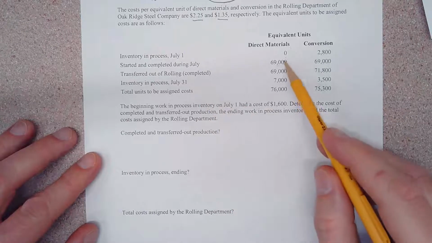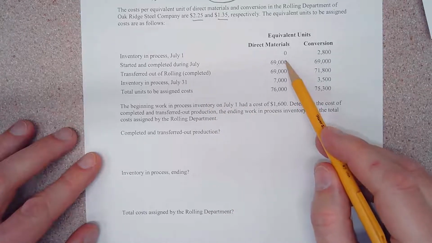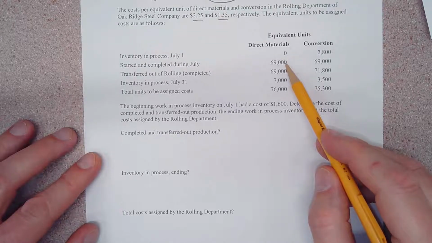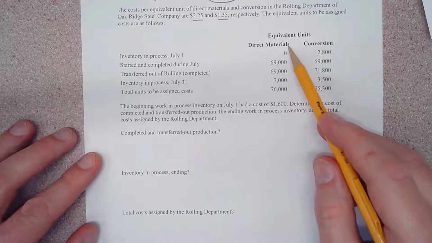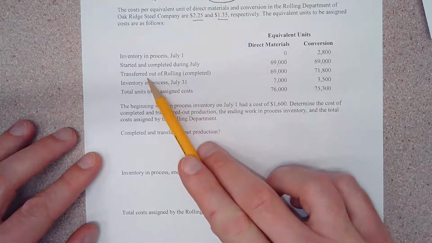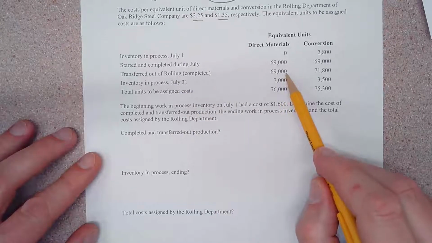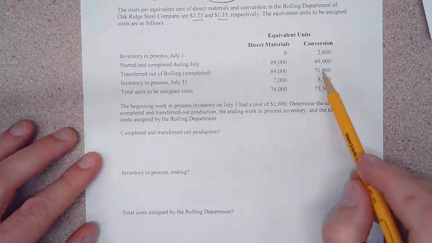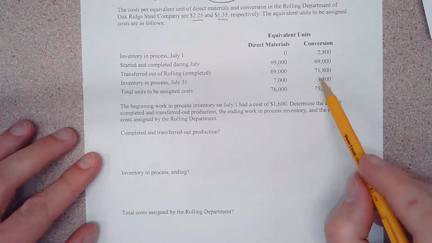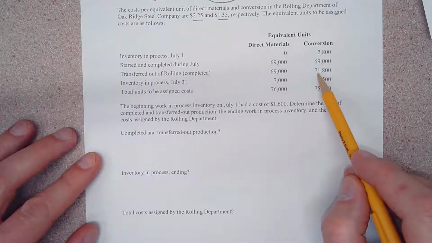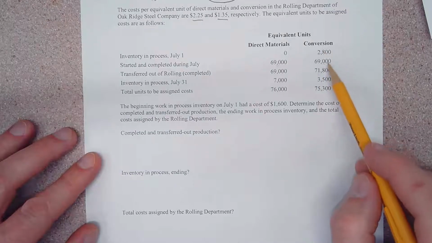Well, if we started 69,000, we had 0, we started and completed 69,000, that's as to materials, then the number transferred out of rolling as to materials is 69,000. Transferred out conversion would be 71,800. They're just adding these two numbers here.